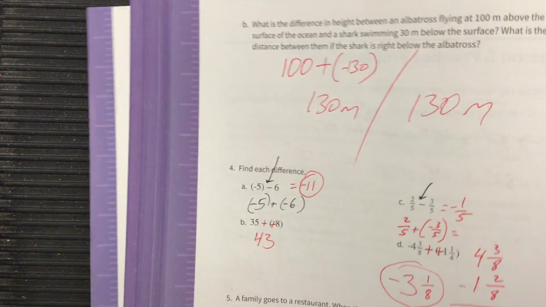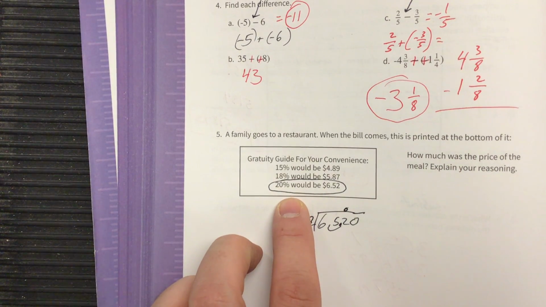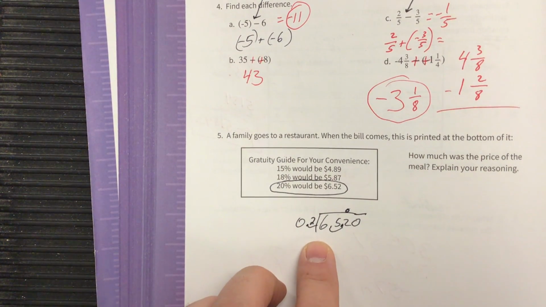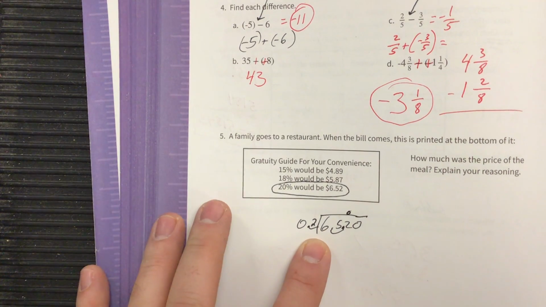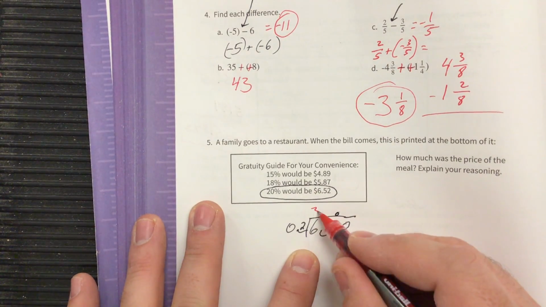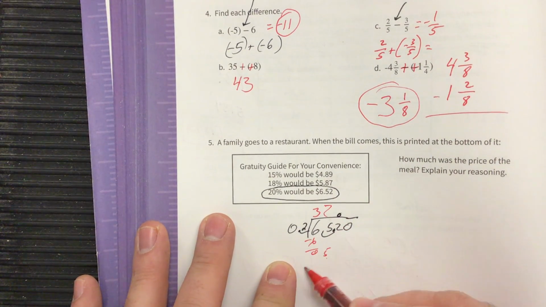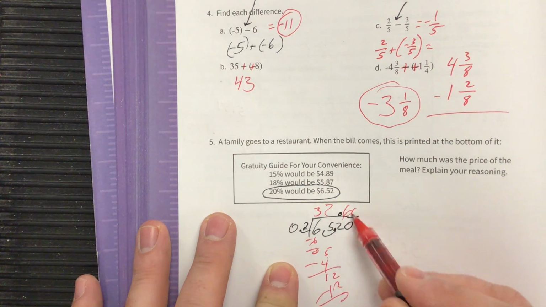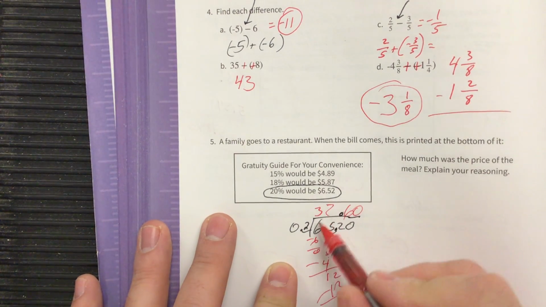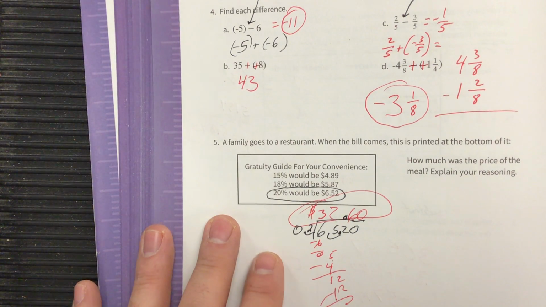All right, question number 5. Again, we decided we'd concentrate on the bottom one here. We are looking for the original price, so we are going to divide by 0.2. Got the decimal already moved. How many times does 2 go into 6? 3. Perfectly. 2 into 5. 2 into 12. And then, of course, fill in a 0. So my price of the meal was $32.60.